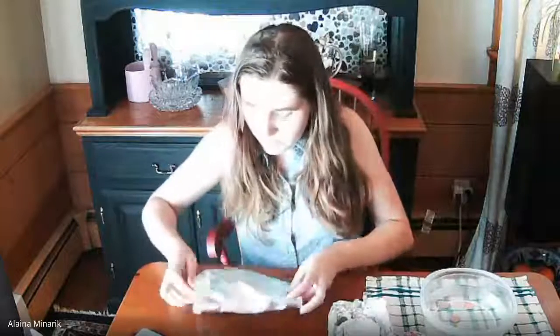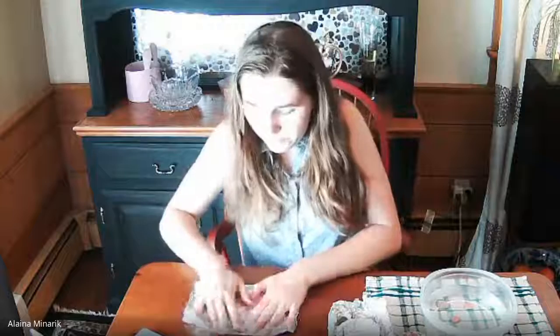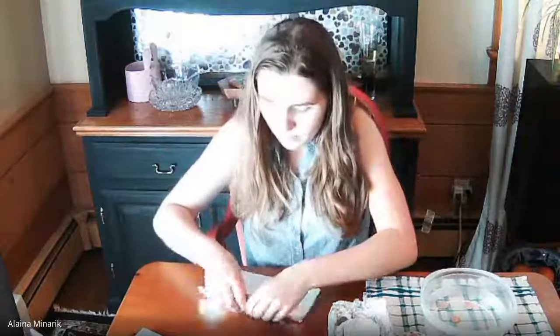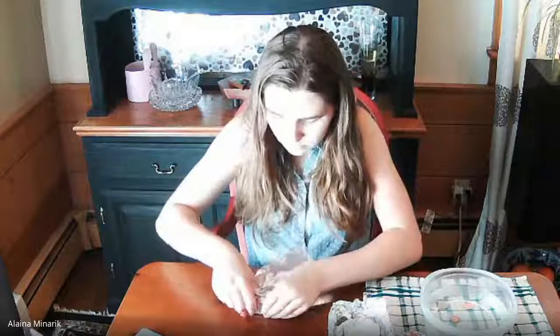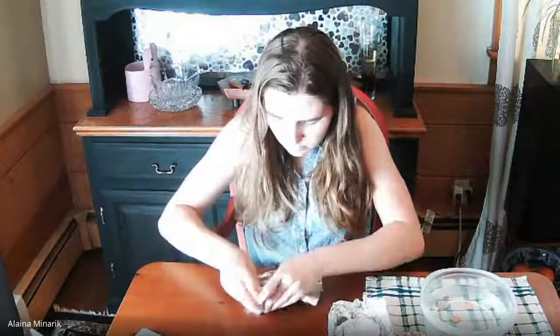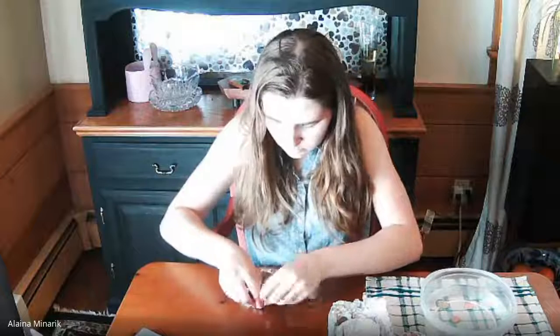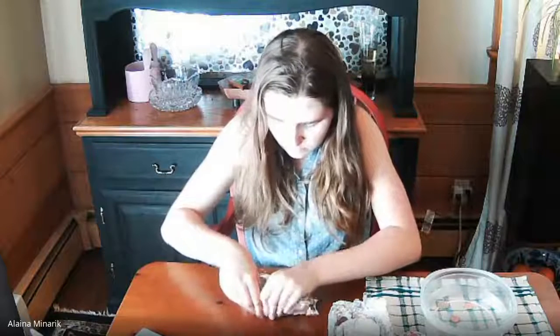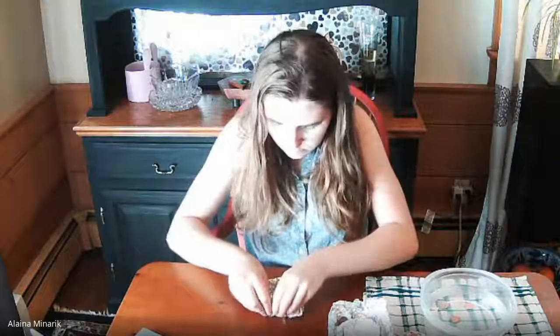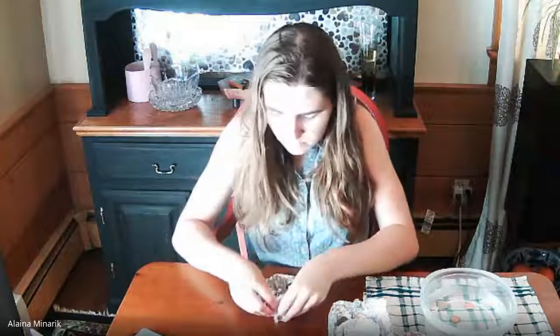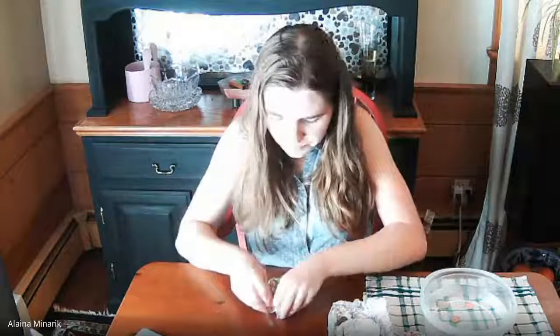I'm going to pull this one in so that it's smaller. Making a very small boat.